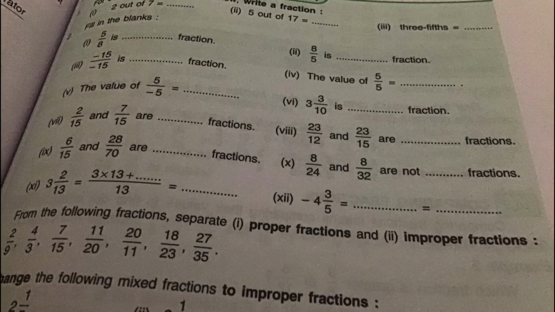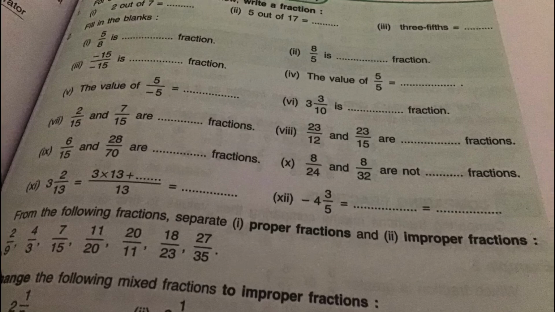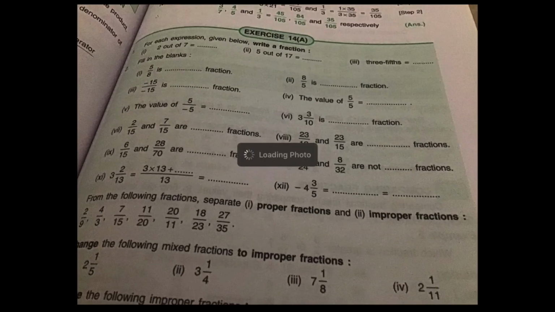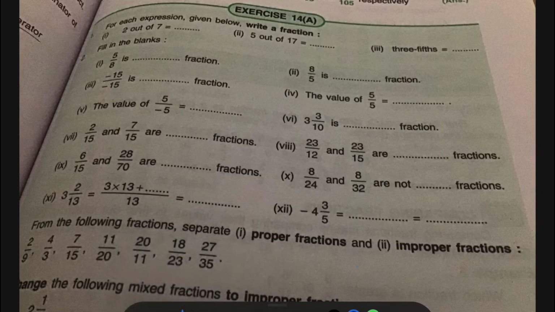So, first main question: for each of the expressions given below, write a fraction. The first question, you can see, is 2 out of 7. How do we write 2 out of 7? You are all familiar, 2 out of 7 can be written as 2 by 7. Correct? Similarly, 5 out of 7 is 5 by 7. And 3 fifths will be written as 3 by 5.